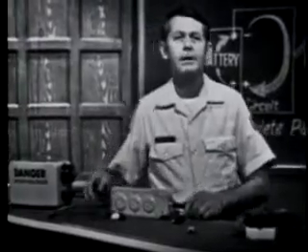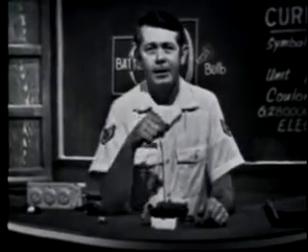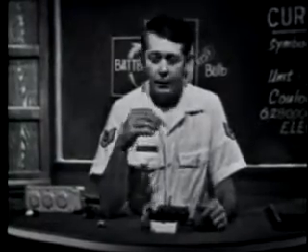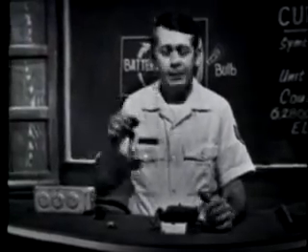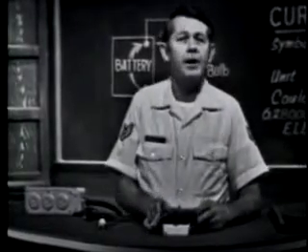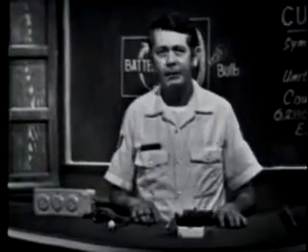Now, in each of these cases, when the voltage was removed, current must have stopped because we no longer produced the desired work. Each time we reapplied the voltage, the current produced light and it produced sound. So to have current, it's obvious that one requirement is voltage. Now, the next requirement for current is also pretty obvious.